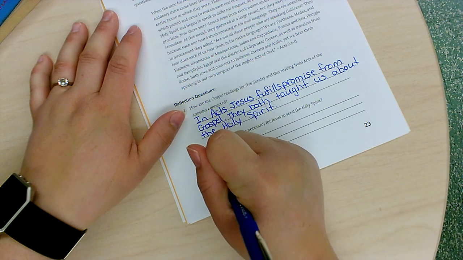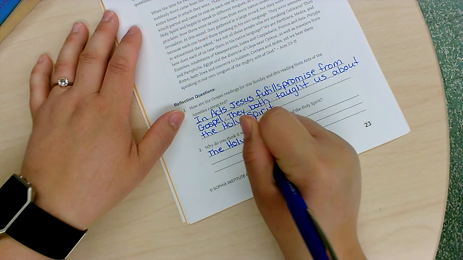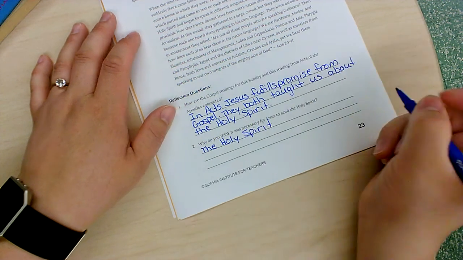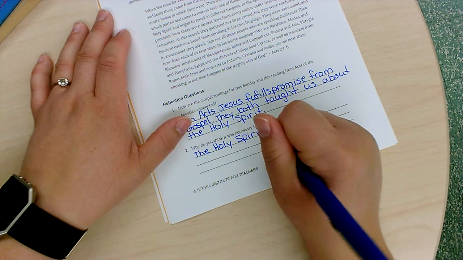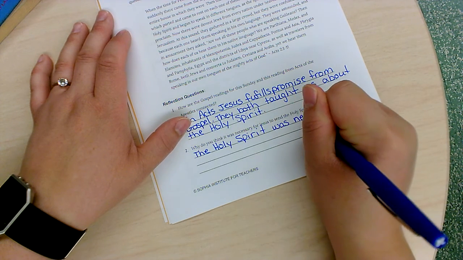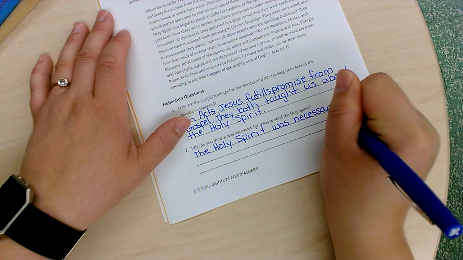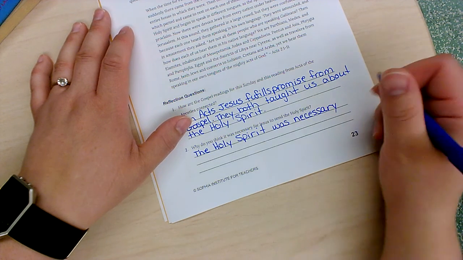The Holy Spirit was necessary because he helped strengthen and guide the apostles.